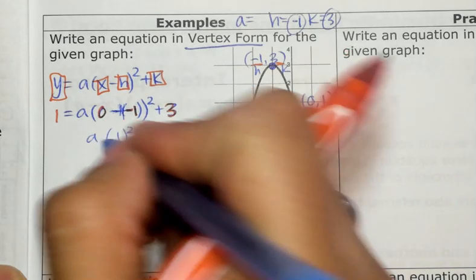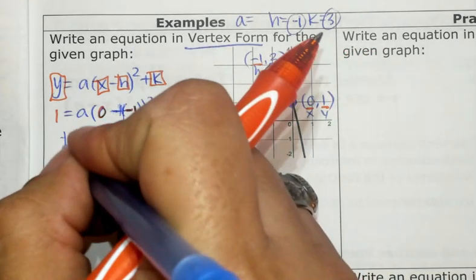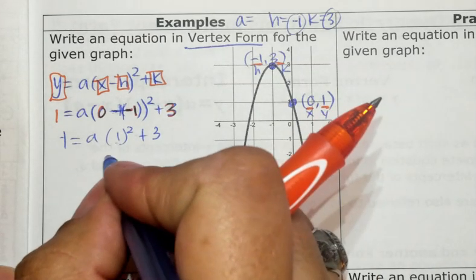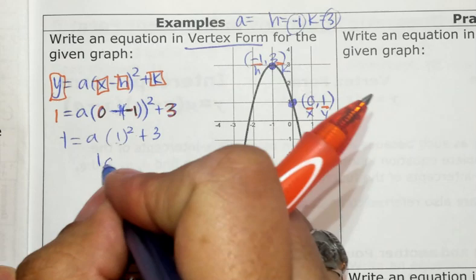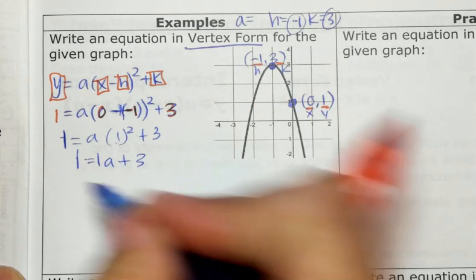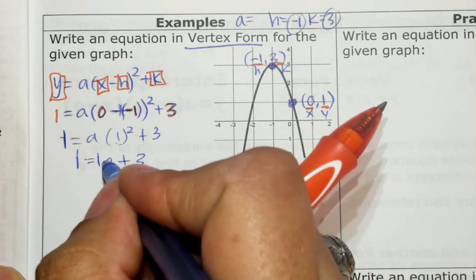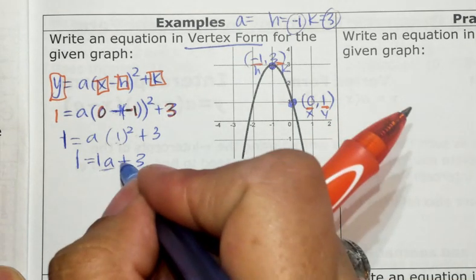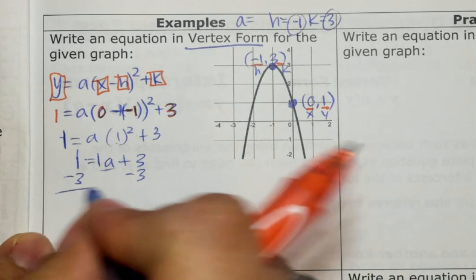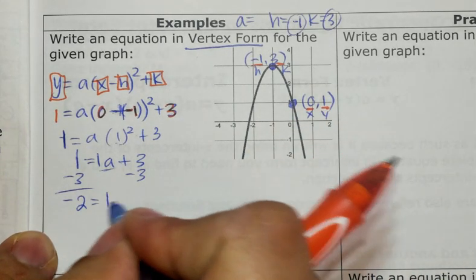And then 1 squared is just 1. 1 times 1 is 1, so you have 1a plus 3 equals 1. So 1a is just basically the a, so we need to subtract 3 and move it to the other side. And that results in -2 equals 1a.